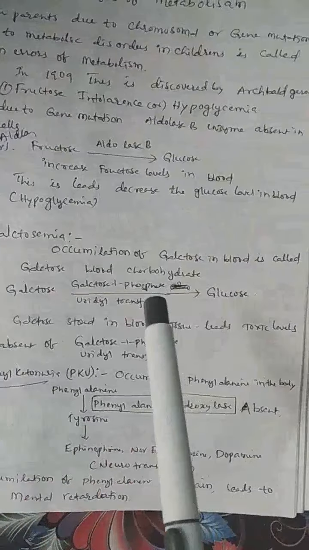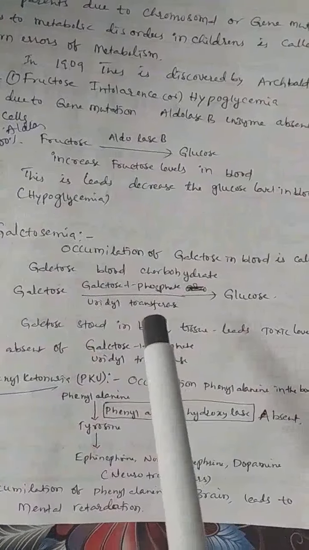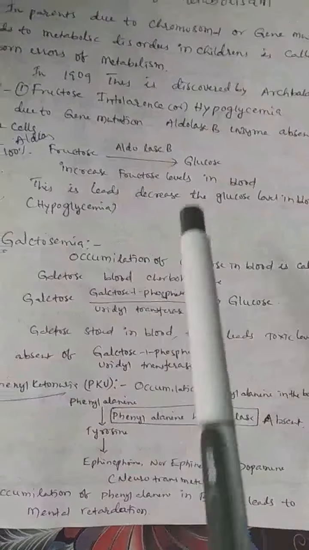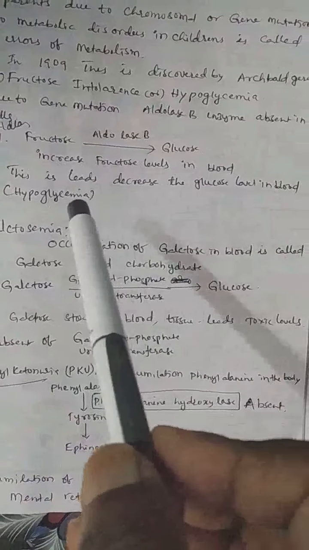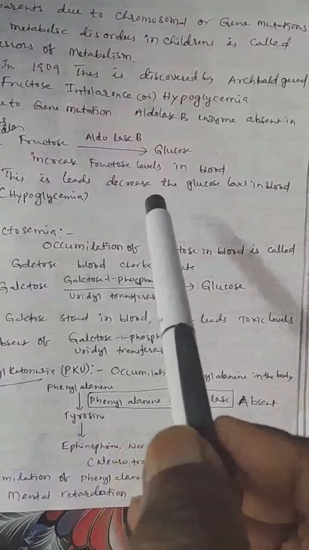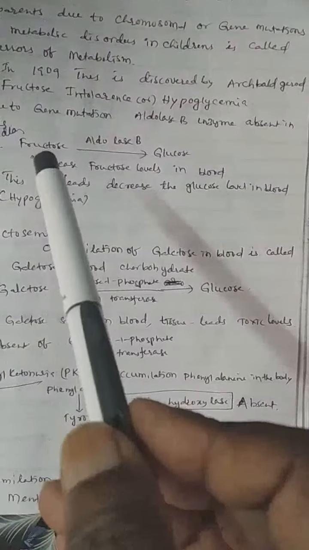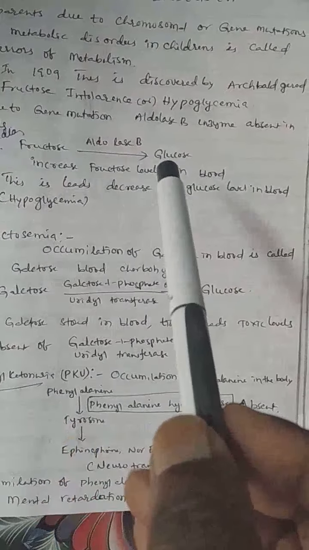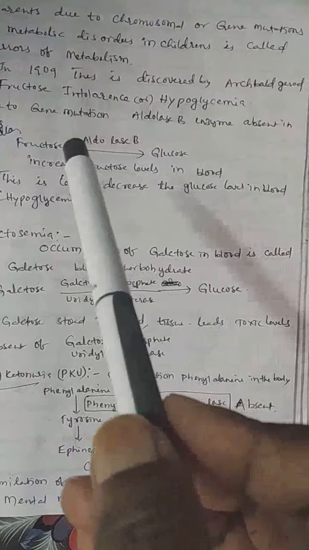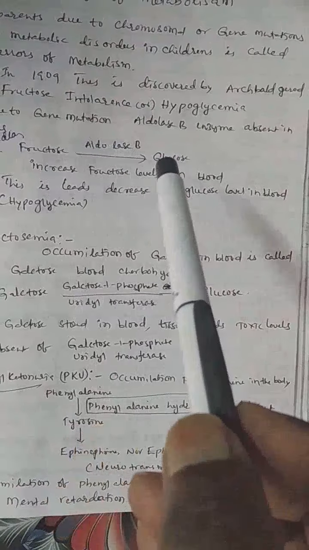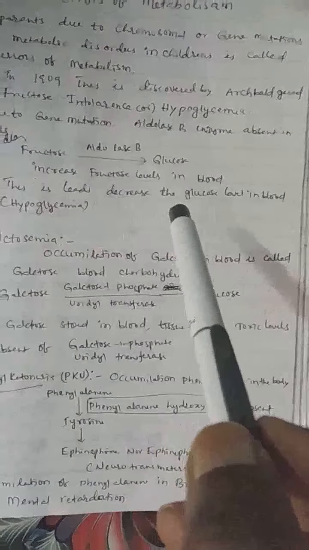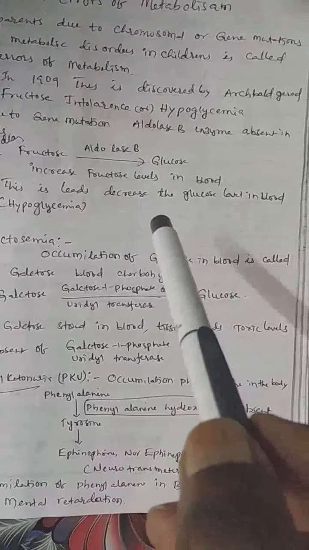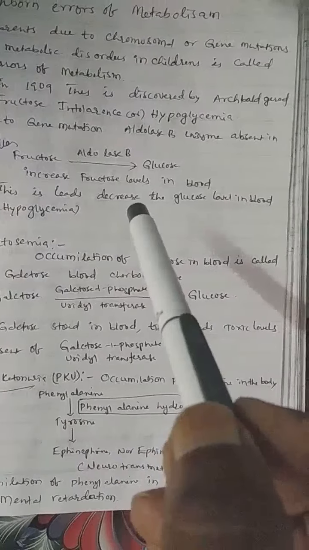Whenever the glucose conversion is absent, the fructose level in the blood increases, and this leads to a decrease in the glucose level. Whenever the fructose level is very high, the glucose levels are decreased. Why? Because fructose converts into glucose in the presence of aldolase. So this is called hypoglycemia. Here the glucose level is decreased in blood, that is called hypoglycemia.